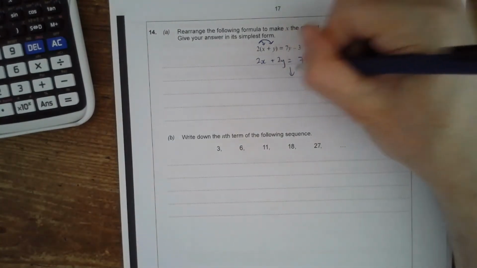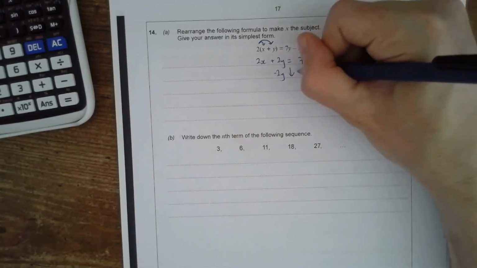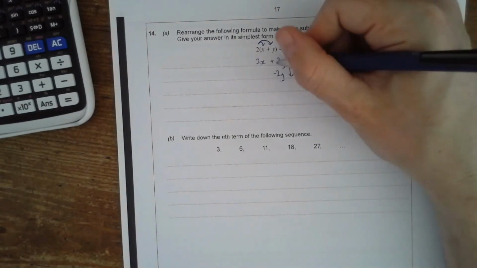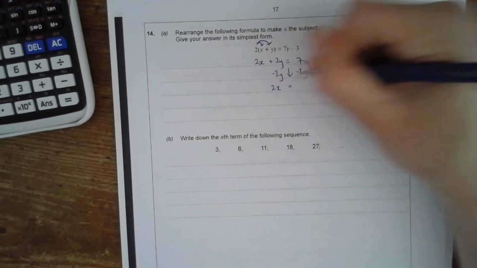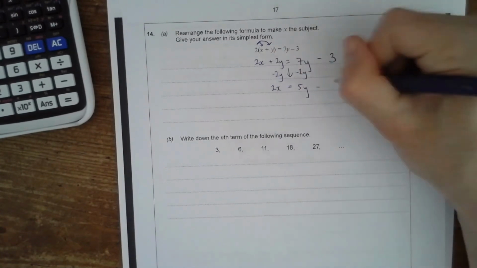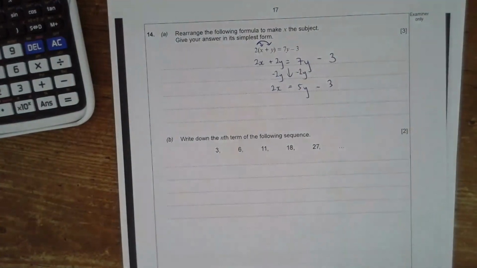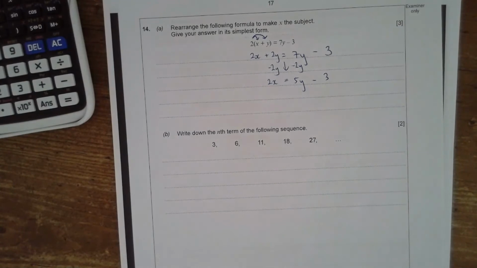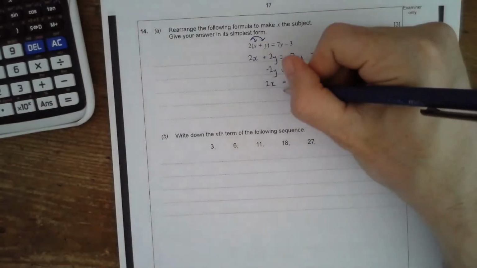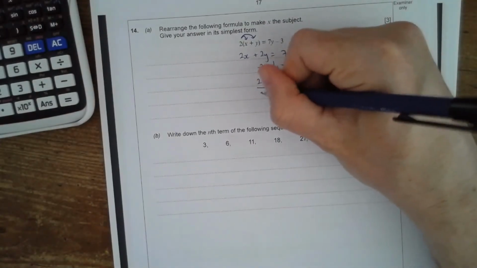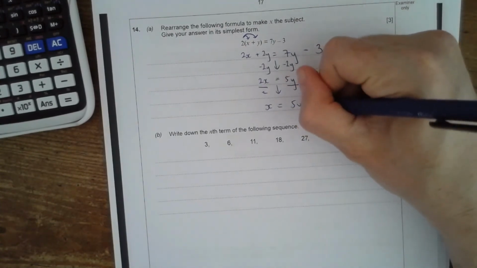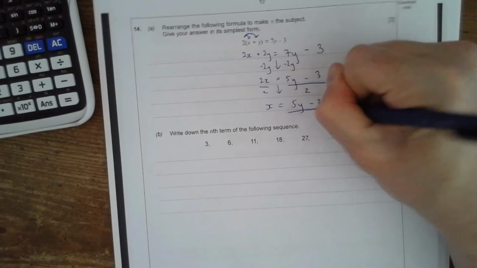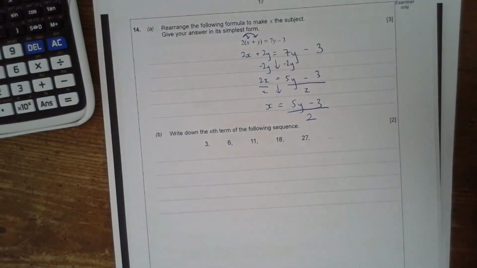I now want to start getting the x by itself, so get rid of anything that is not physically attached to it first. So the 2 is, the plus 2y isn't, much easier to get rid of. So 2x would be equal to 5y minus 3. And then, to get the x by itself, I need to divide both sides by 2. And that would give me the answer x equals 5y minus 3, all of that answer divided by 2.